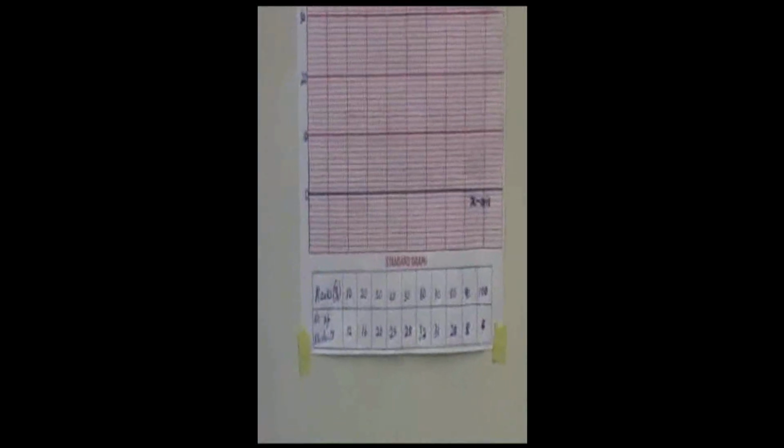So that's it. You can also see the same table you had on the whiteboard appearing below the graph paper.